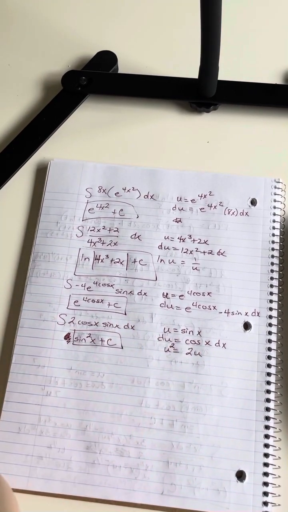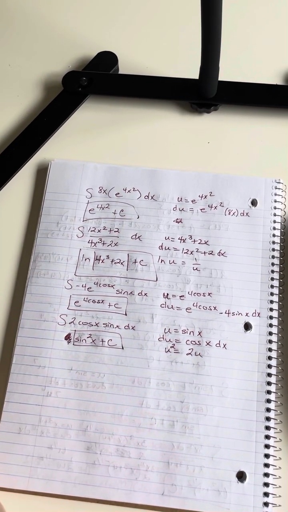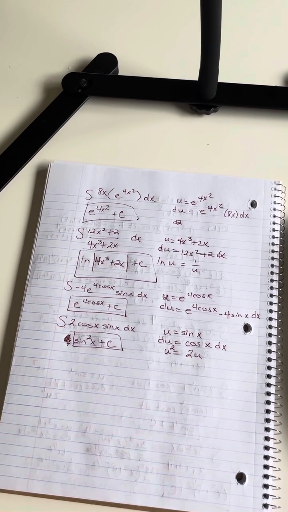Now, what did they do here? Oh, okay, they said I could have done the cosine one and inserted it then as a negative and gotten negative cosine squared plus c. But again, I've already said that I prefer to avoid that negative.